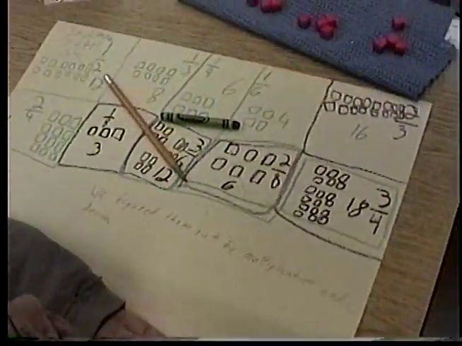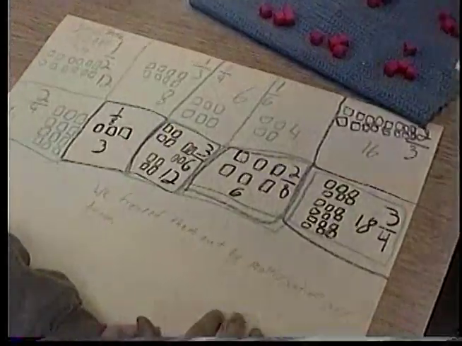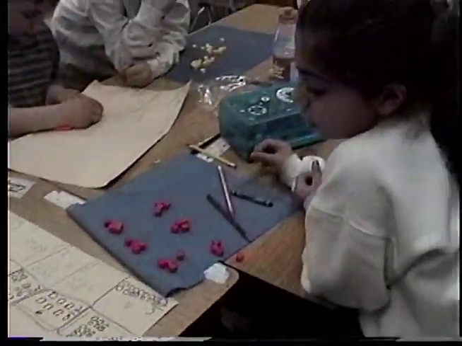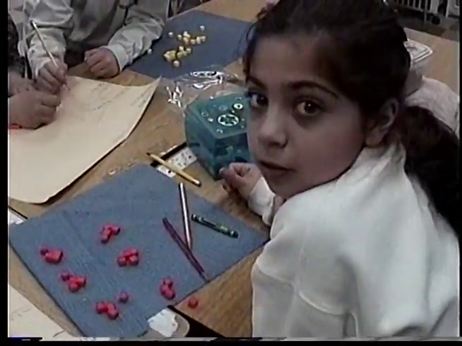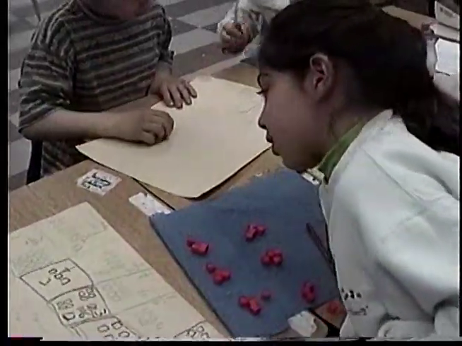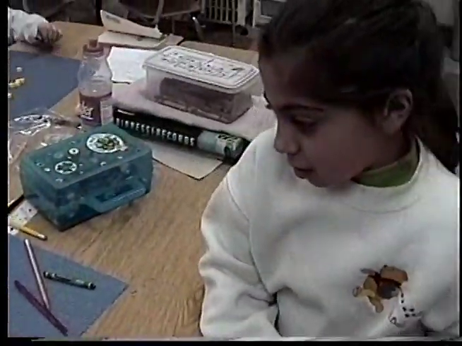And the answer is... Now, how did you come up with the answers? Oh, we figured it out by multiplication and division. You got it. Could you talk a little louder for me? We figured it out by multiplication and division.